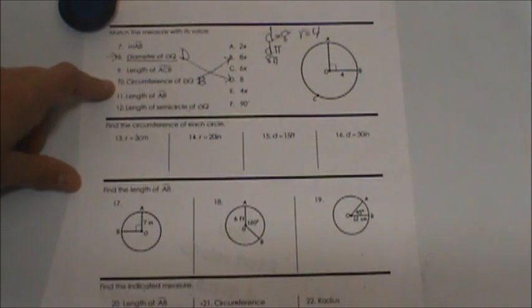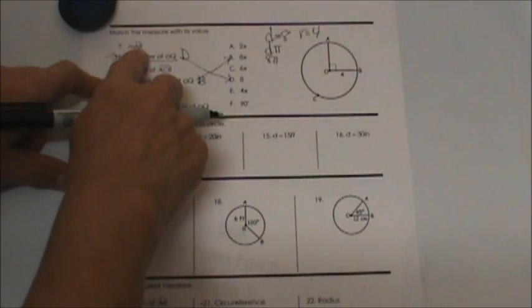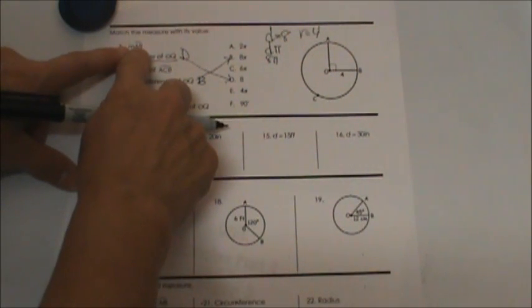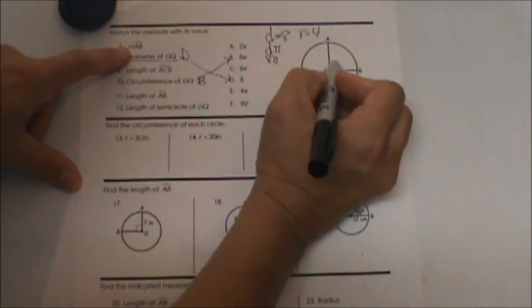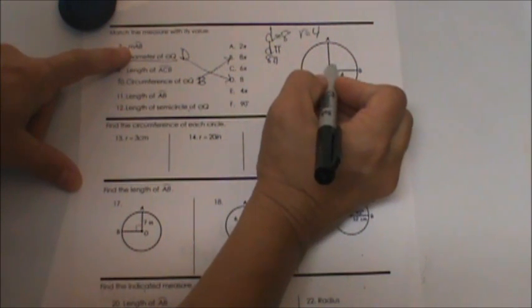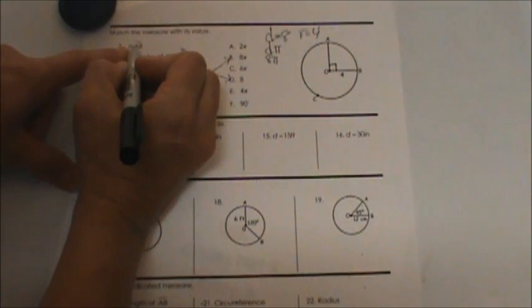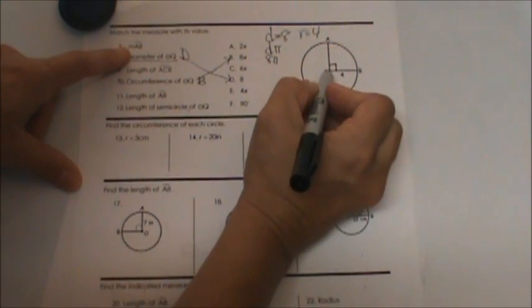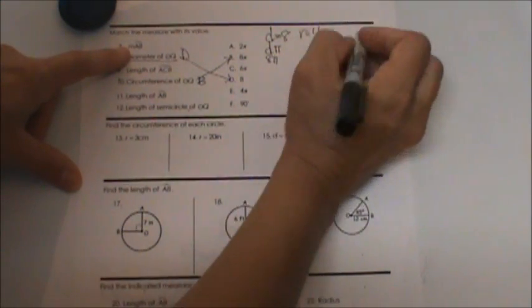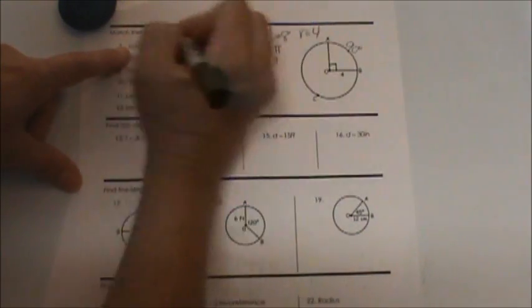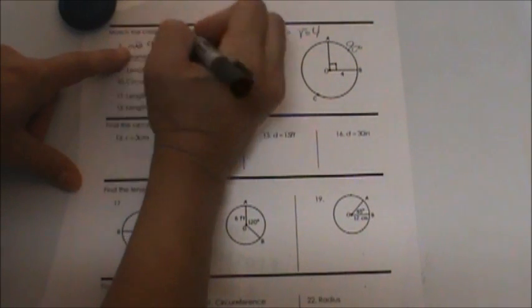So now let's try to find the measure of arc AB. Well, what does this tell us? That tells us this is 90 degrees. A measure means an angle measure. Since this is a central angle, we know that AB must also be 90 degrees. Okay, so that's 90, which is F.